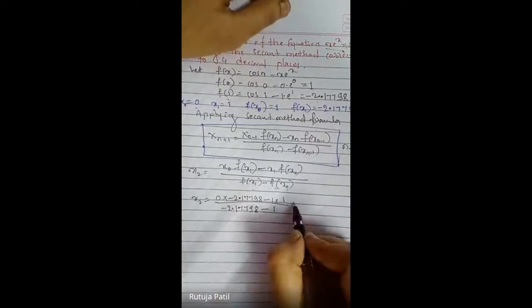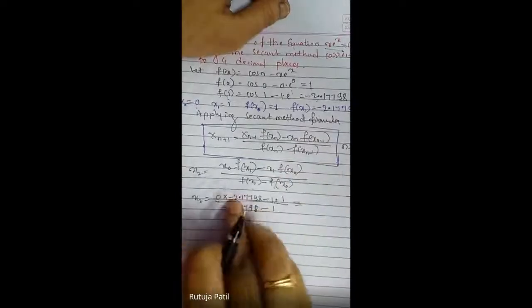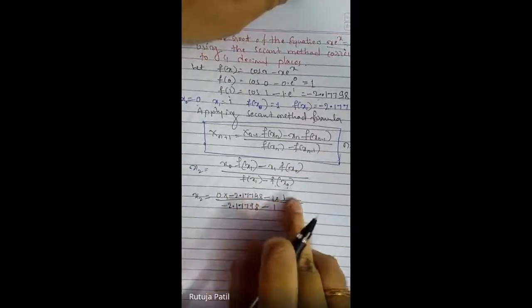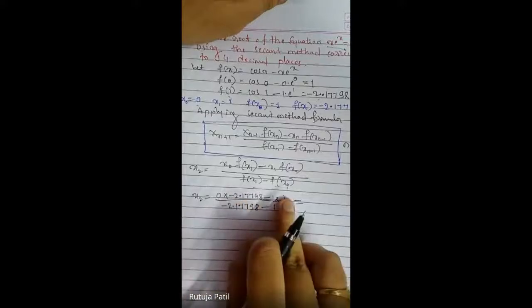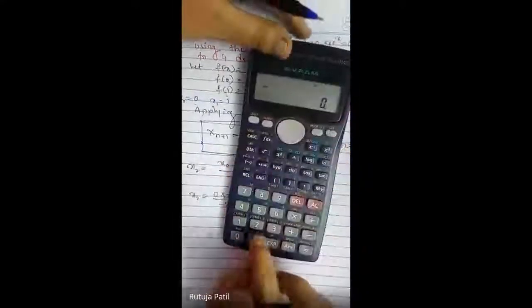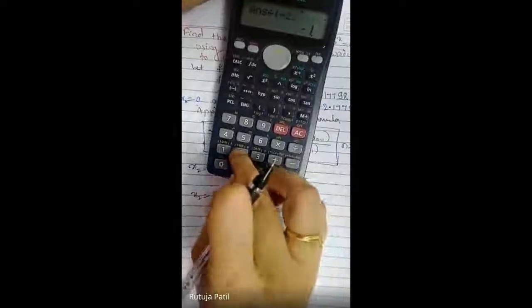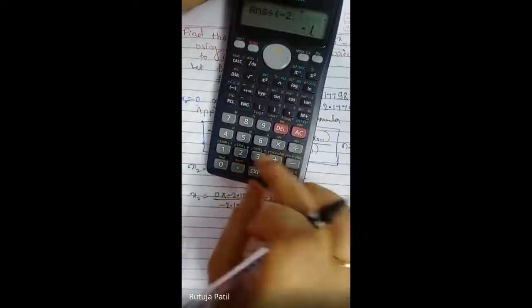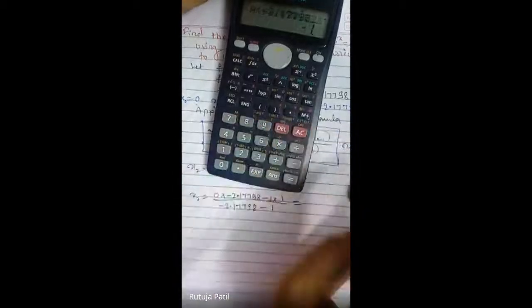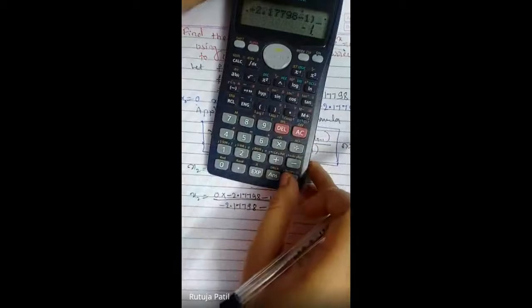So substitute and get the value of x2. 0 into anything is 0, minus 1 into 1 is 1. So 0 minus 1 divided by minus 2.17798 minus 1.